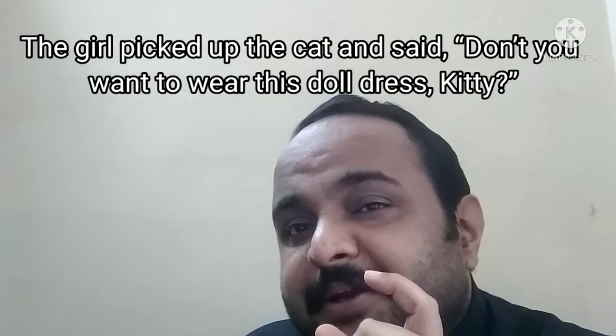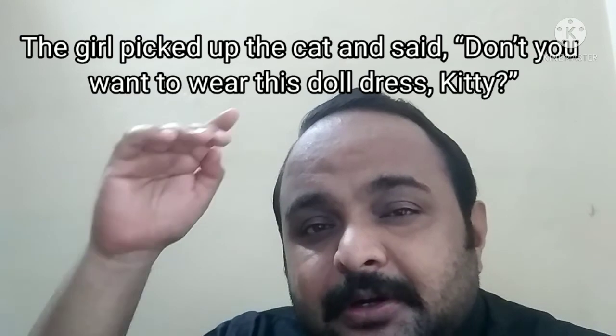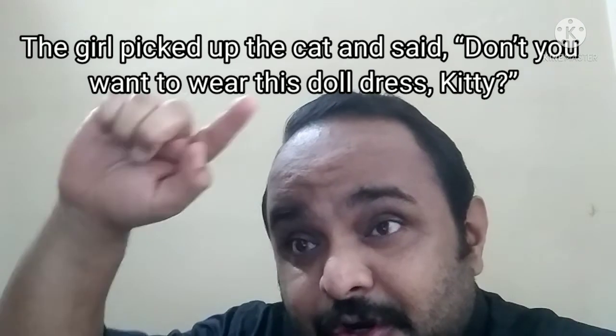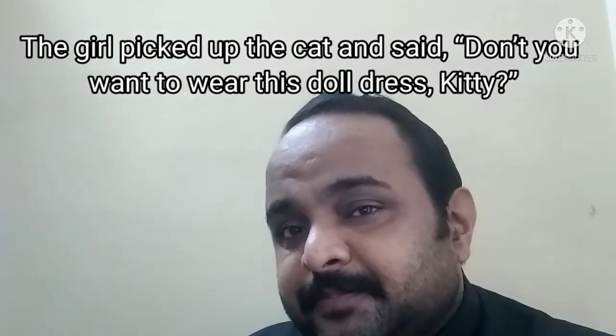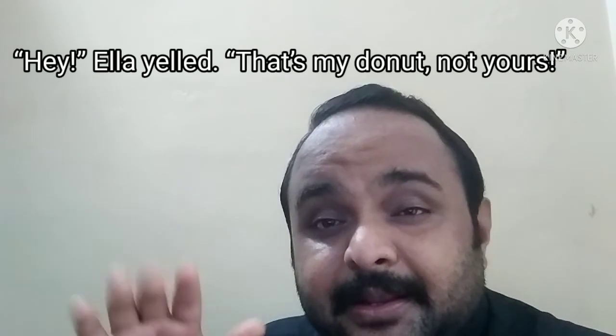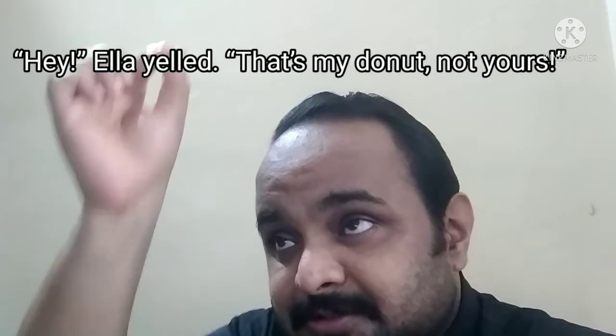What about the question marks? The girl picked up the cat and said, "Don't you want to wear this doll dress, kitty?" So the question mark also goes inside the quotes. What about the exclamation mark? They also go inside the quotation mark. Look at the example: "Hey!" Ella yelled. "That's my donut, not yours!" So the exclamation mark goes inside the quotes.